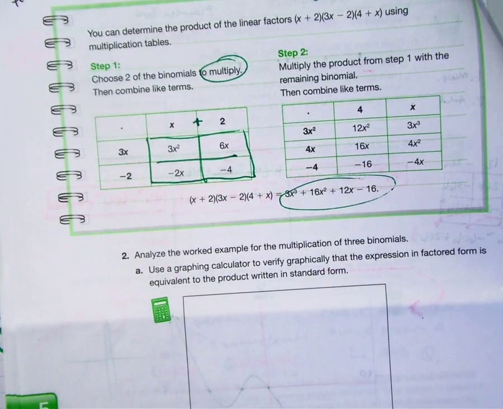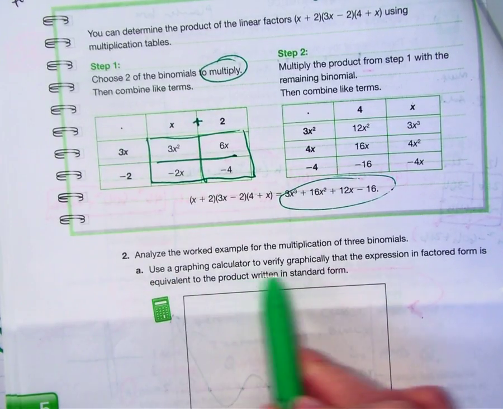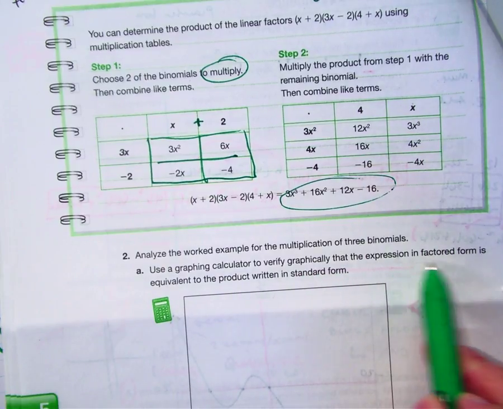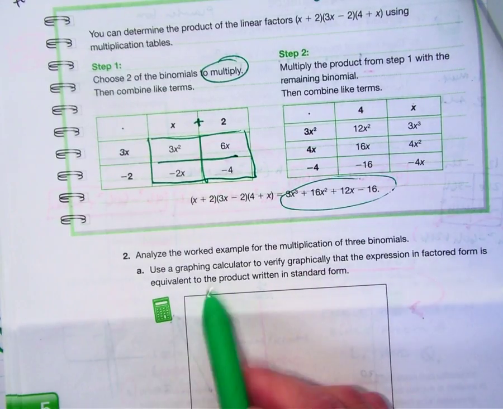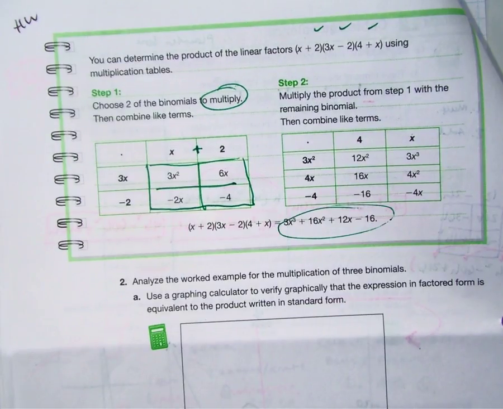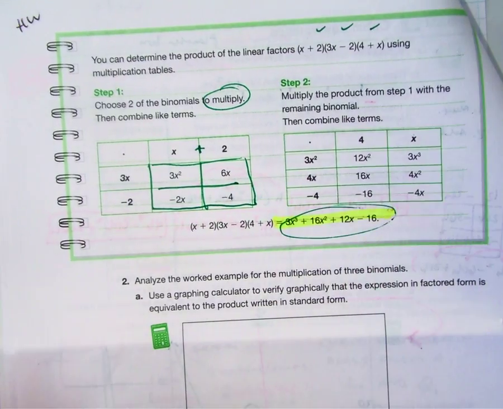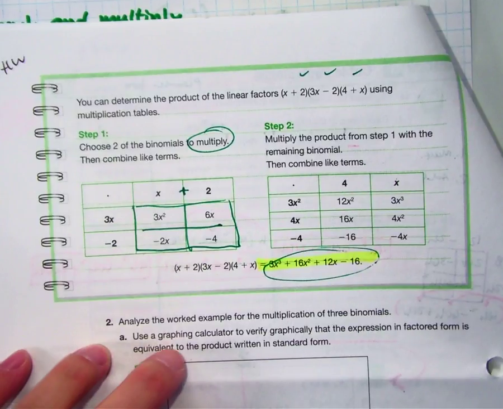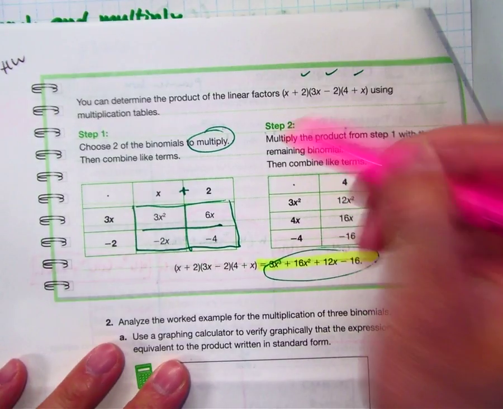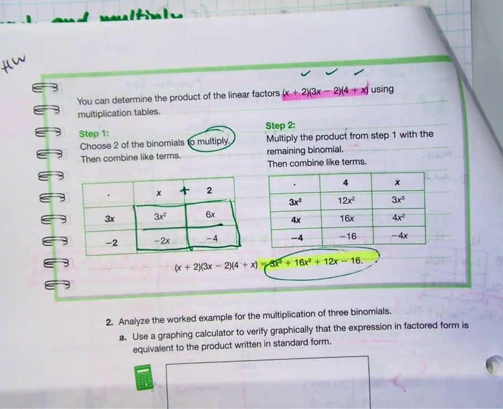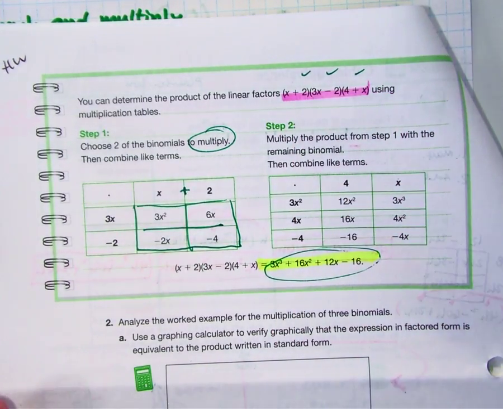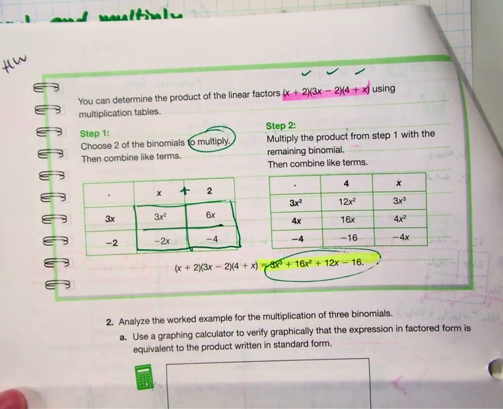So now, since we've analyzed the work, use a graphing calculator to verify graphically that the expression in factored form is equivalent to the product in standard form. So basically, you're going to put this here in yellow into your graphing calculator. And then I'm going to do the same thing with one in pink. And we're basically going to show that they are equivalent expressions.